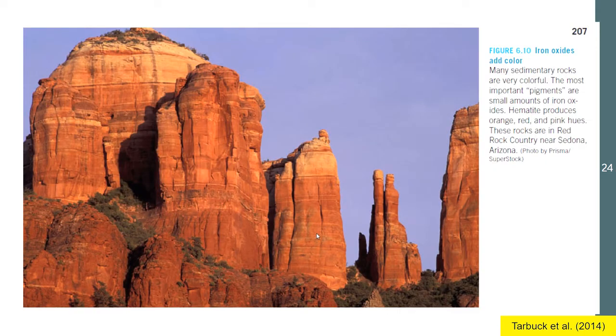Another evidence of chemical weathering is the colorful rock formations. Many sedimentary rocks, as we can see here, very familiar with the layers of sedimentary rocks, are colorful because pigments came from small amounts of iron oxide. Rocks such as hematite produce orange, red, and pink hues, as seen here in the red rocky country in Sedona, Arizona.